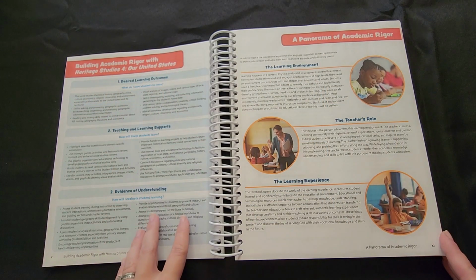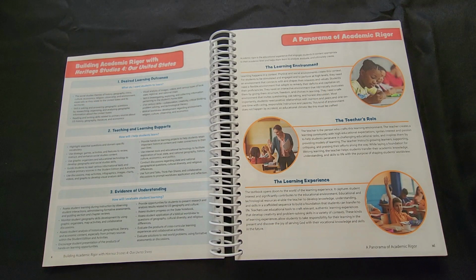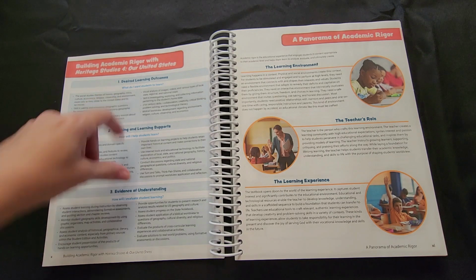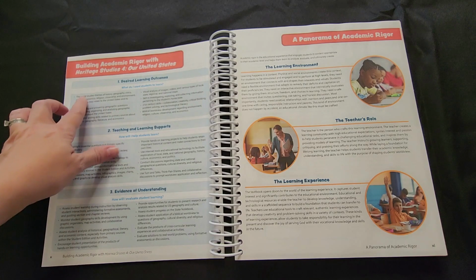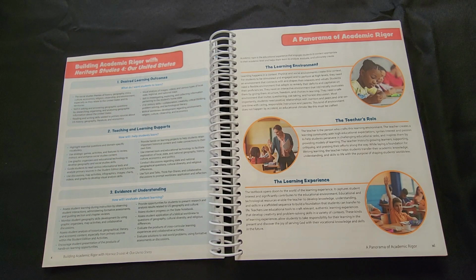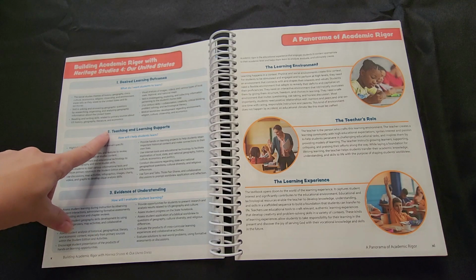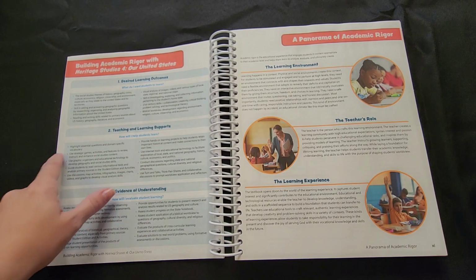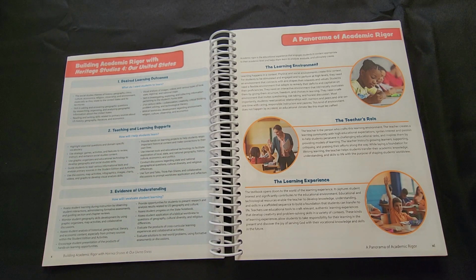The academic rigor section is a great tool for us as parents teaching our children. The desired learning outcomes will help us to see what we want our children to learn in each chapter and throughout this course. The teaching and learning support section highlights ideas and strategies for helping our children learn. And then the evidence of understanding will help us as we assess and evaluate our child's progress and learning throughout the course.